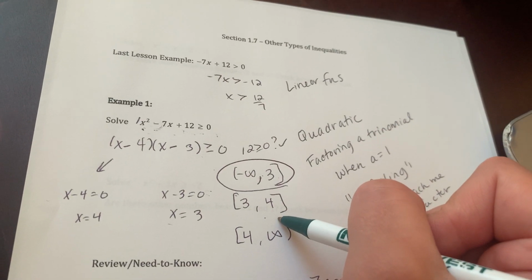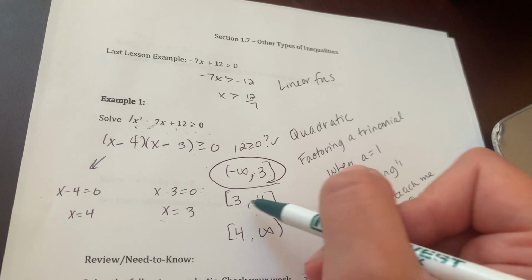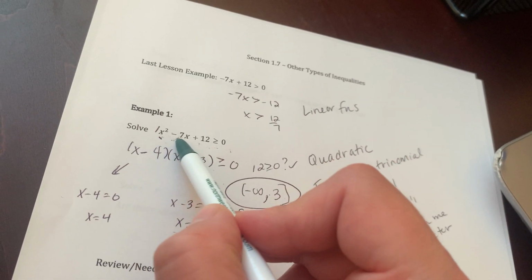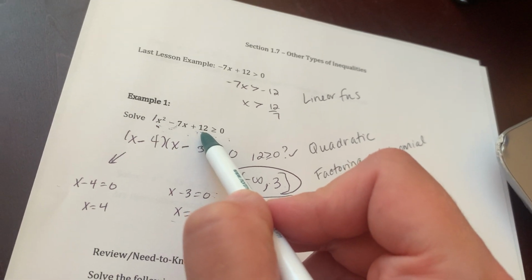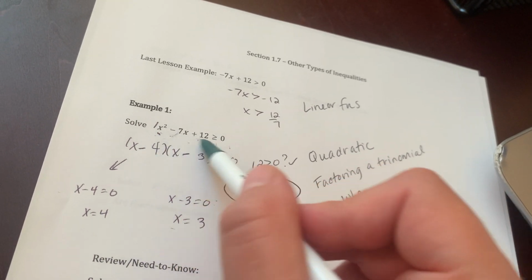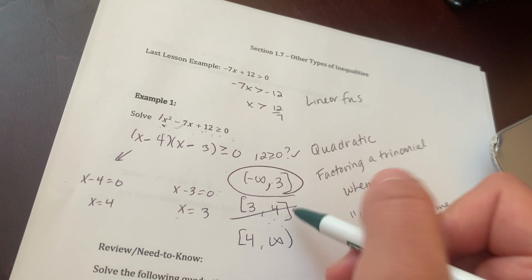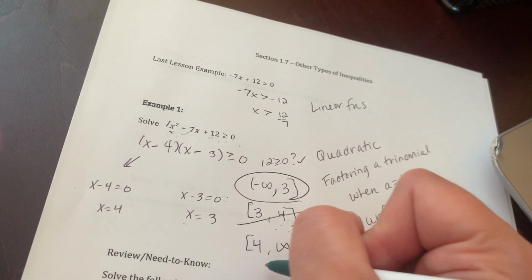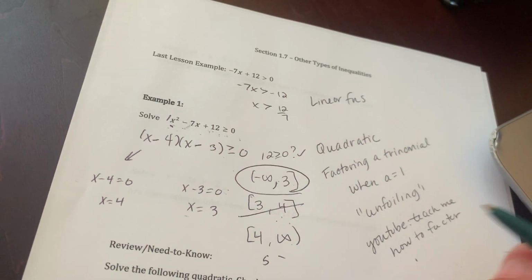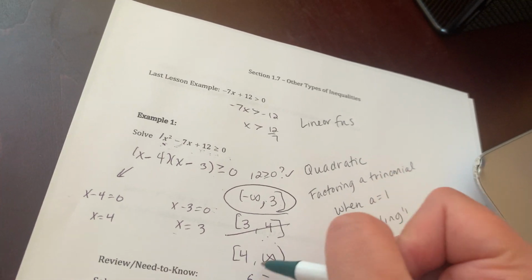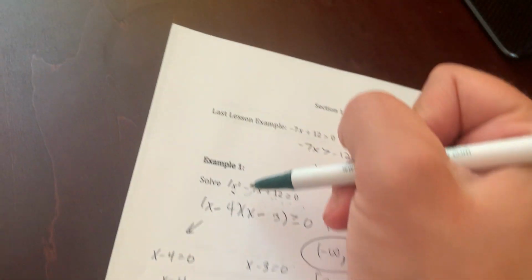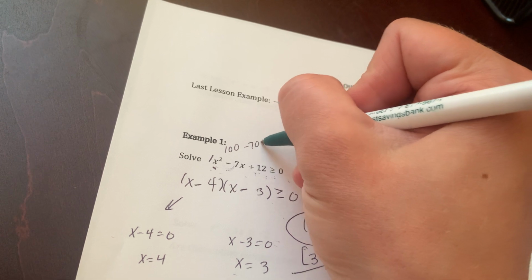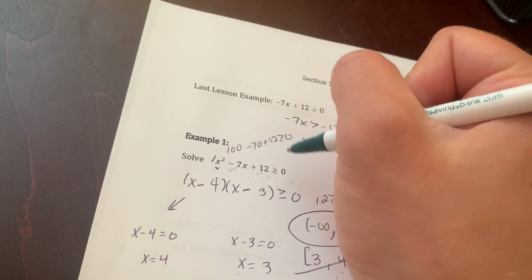Now they want you to test this interval. What's a number between 3 and 4? 3.5. If I substitute 3.5 in here, will it be greater than 0? I'm going to tell you right now, it won't work. Now I'm going to plug in a number between 4 and infinity. Let's try the number 5. Or you could try 10, whatever's easiest. Let's try 10. I like 10 because 10 squared is 100. 100 minus 70 plus 12. Is that greater than 0?